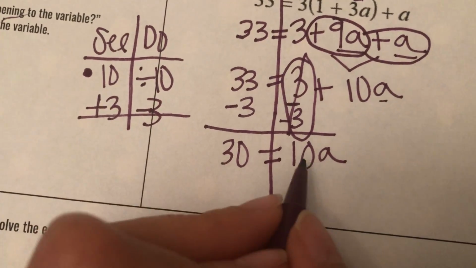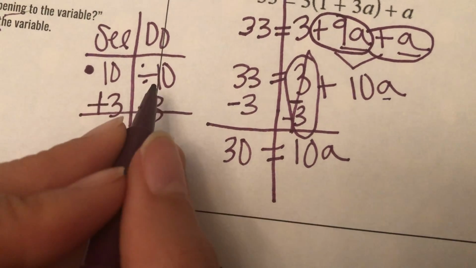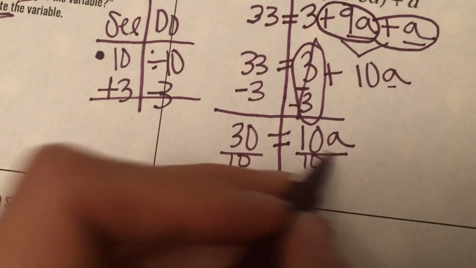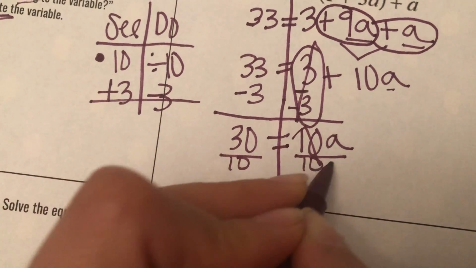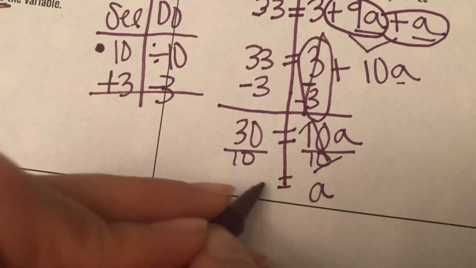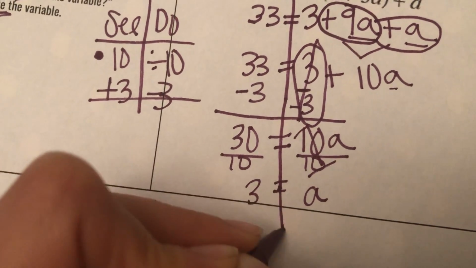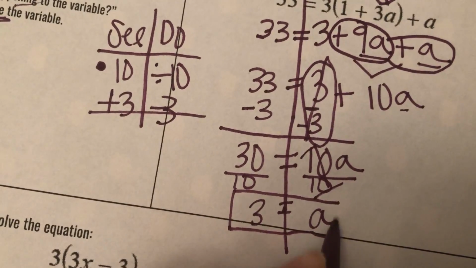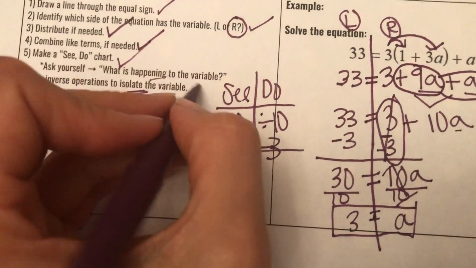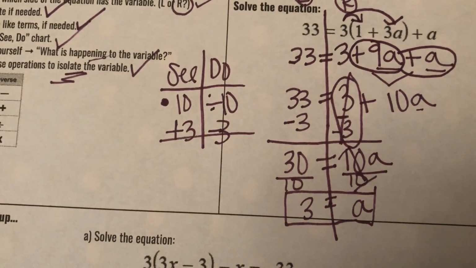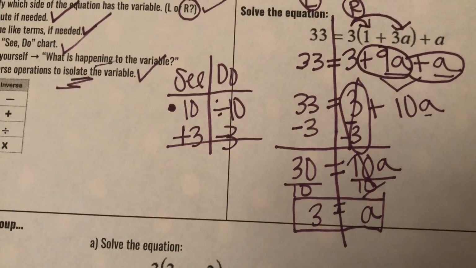So now that I have 10a, I know it's multiplied by 10, so I'm going to divide by 10 on both sides. 10 divided by 10 is 1. I'm left with a on the right, and 30 divided by 10 is 3. So I'm going to circle my answer, a equals 3. I'm going to go back to my steps and check off step 6. I have officially isolated my variable, and my solution is 3.